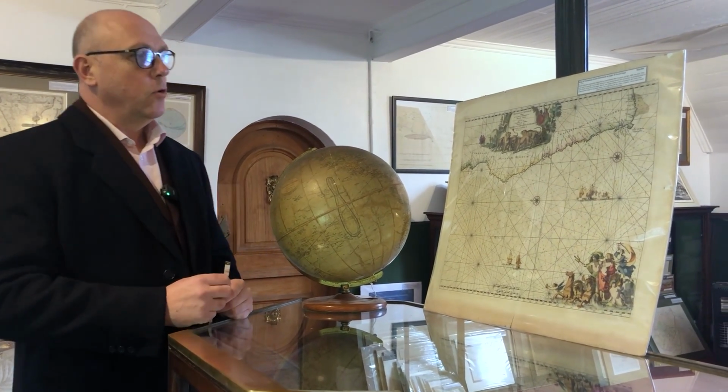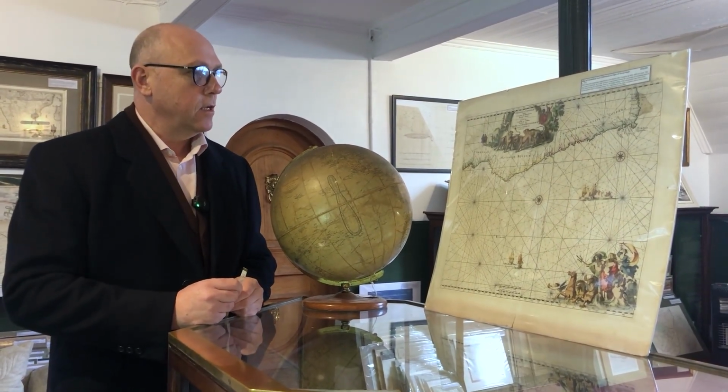Sea charts. I've been asked lots of questions about what they are. Well, let's start off with this one. We'll use Frederick de Wit's sea chart or nautical chart as an example.